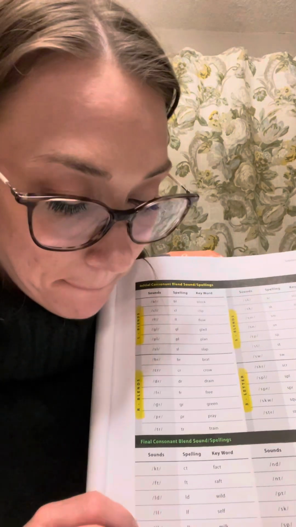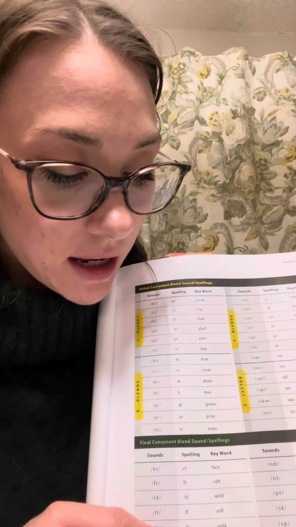Lf, represented by the letters LF, like in the word self. Lk, represented by the letters LK, like the word milk. Lp, like the word help, and there's LP to represent that one.